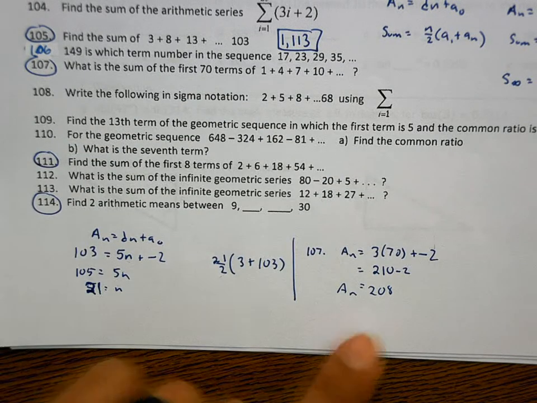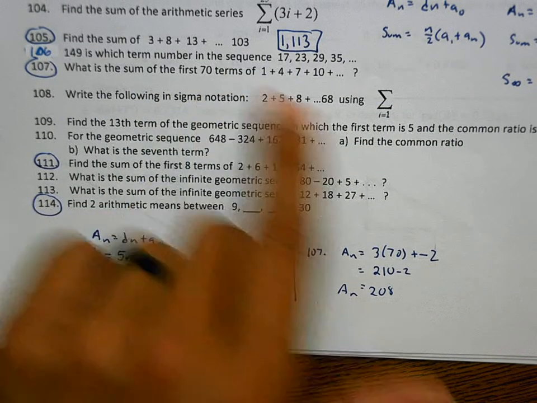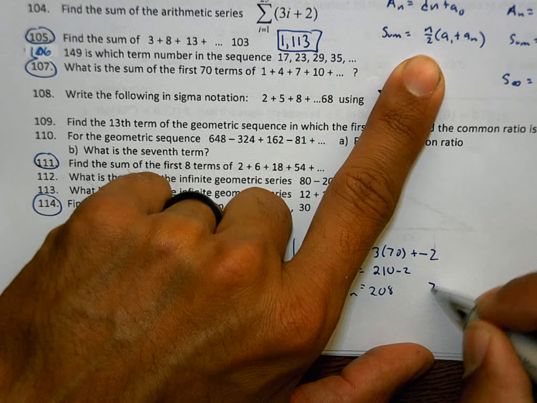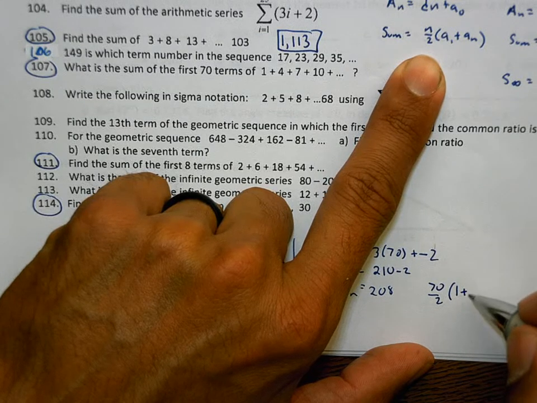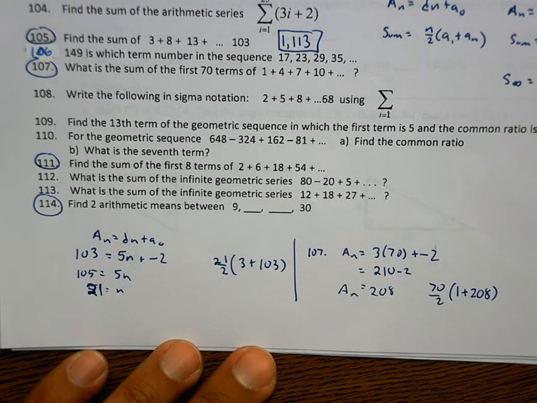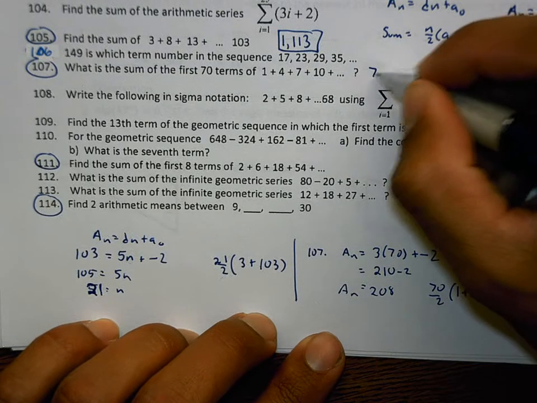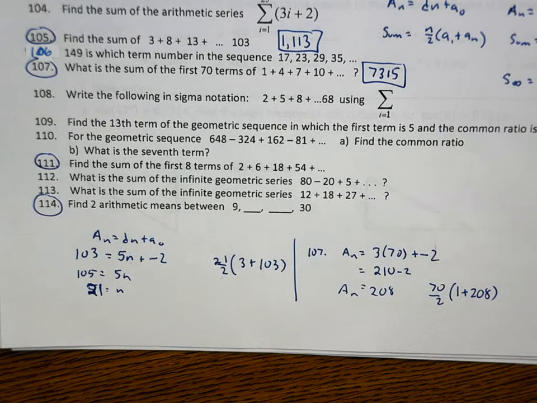Once I find that value, now I can use the sum formula because I'm not going to add up 70 terms. It's arithmetic. How many term numbers do I have? We have 70. The first term number is a 1. The last term number is 208. 35 times 209. I'm getting 7,315. Awesome. I love that number, 315.